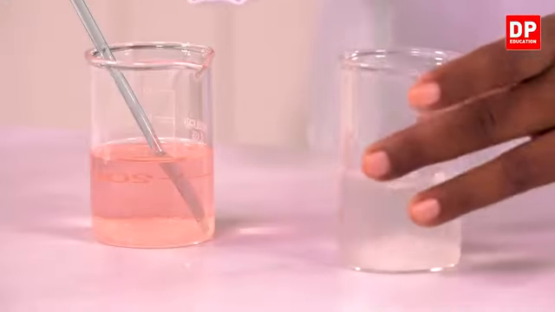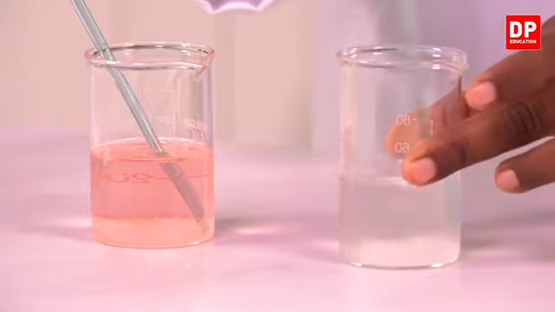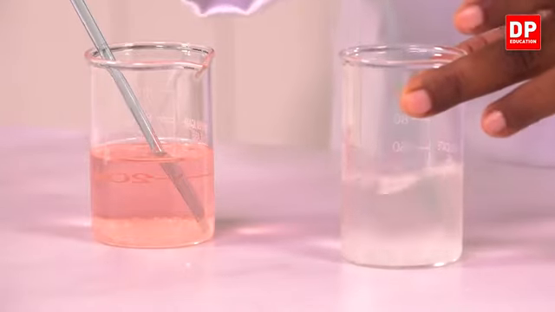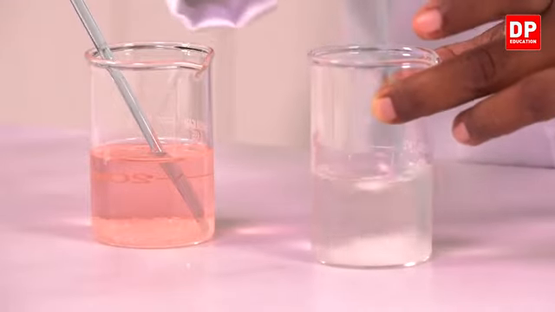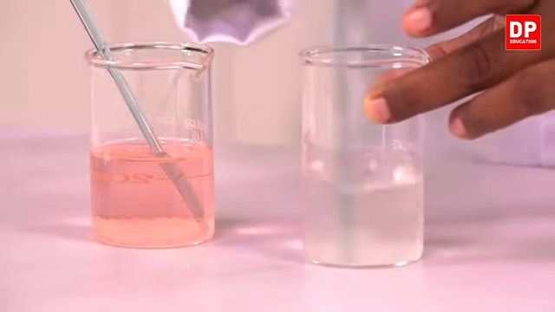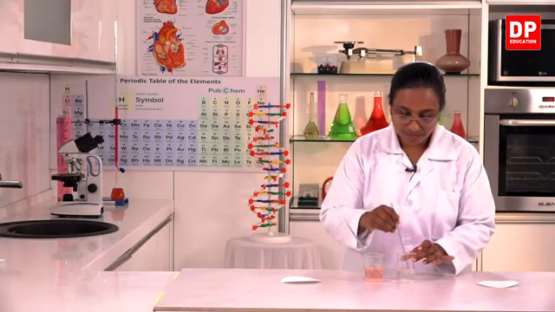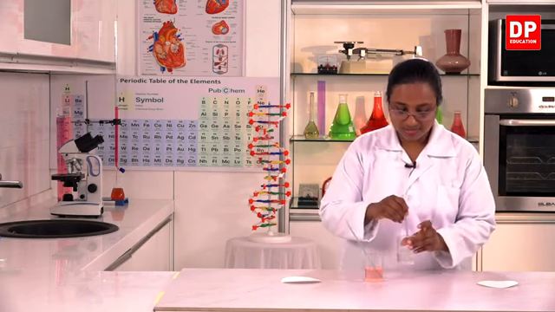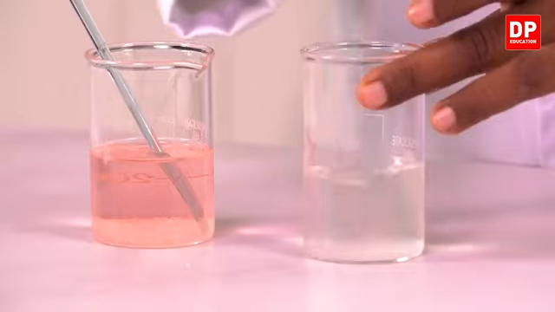So here you can see it's only 5 grams of sugar. I will try to dissolve the sugar in water. You can see it dissolving and you can see it's a clear transparent solution.